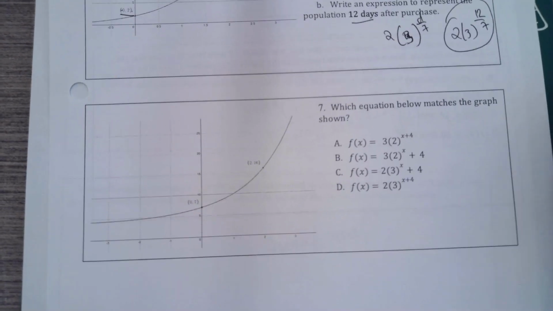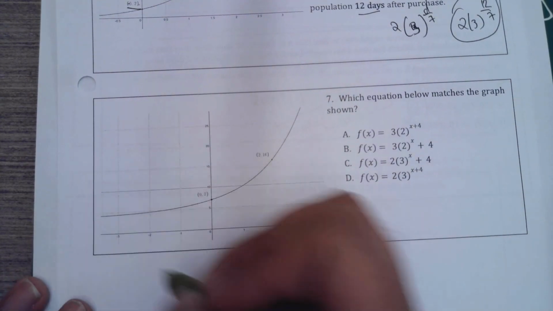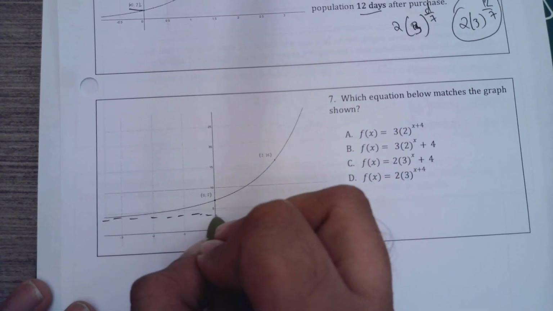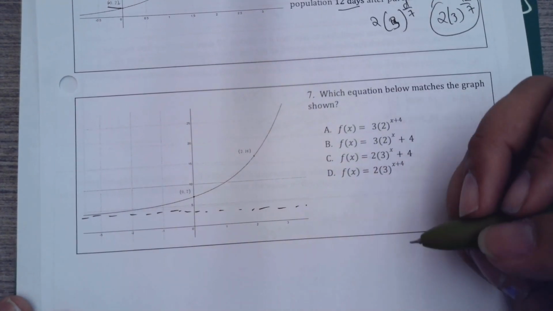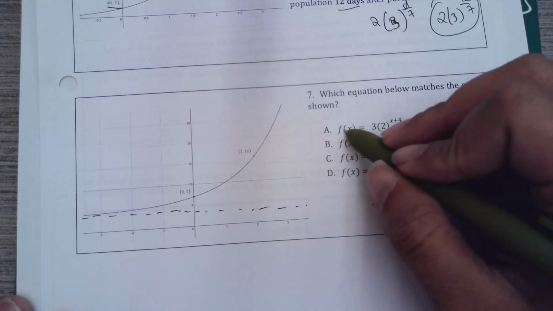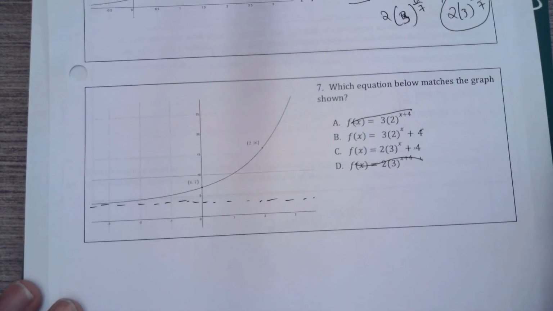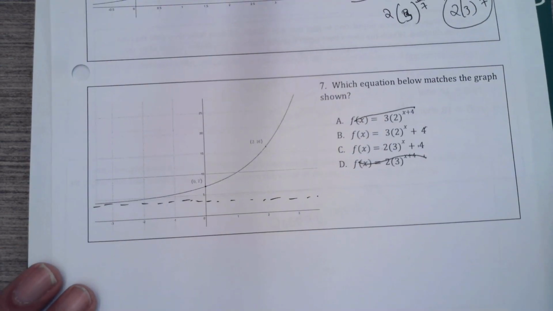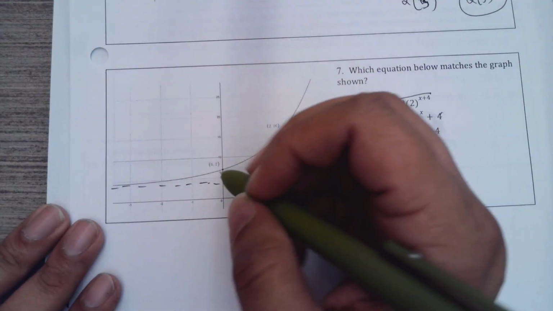Which equation here matches the graph shown below? Well, as I can see, my asymptote is at 4. That means my graph was shifted up 4. Now that eliminates this one, and that eliminates this one for sure. Now it's either this or this. Which one is it? If I was shifted up 4, that means I can shift it down 4 to get my real values. Here's what I mean.